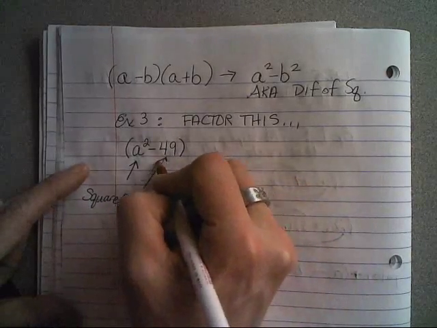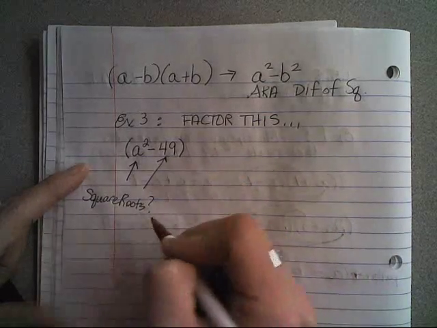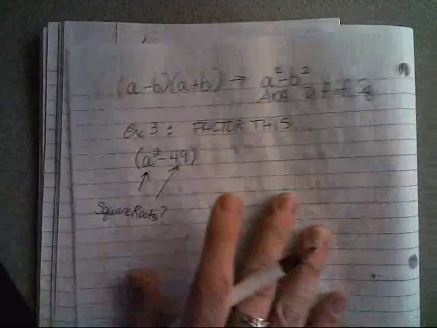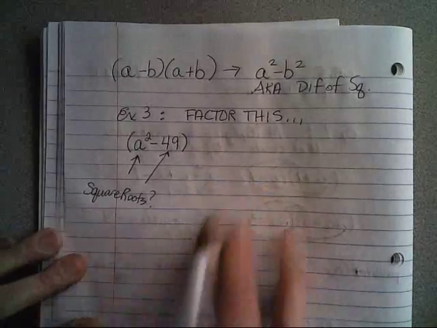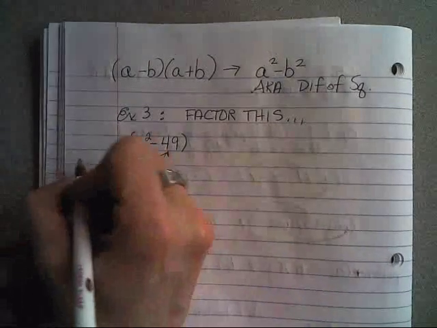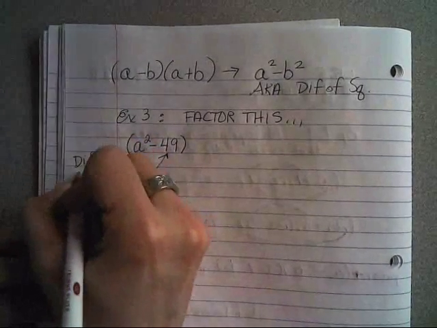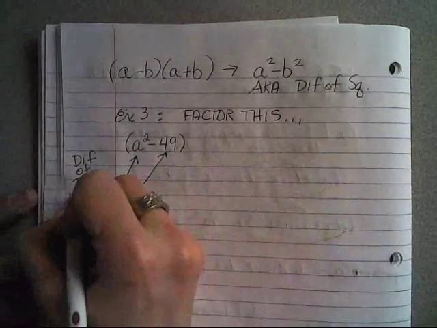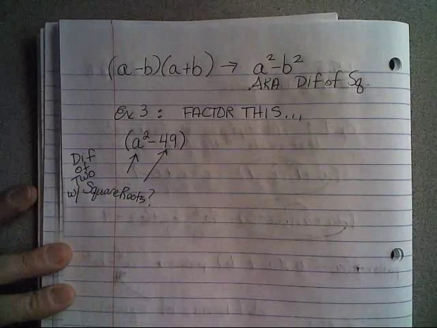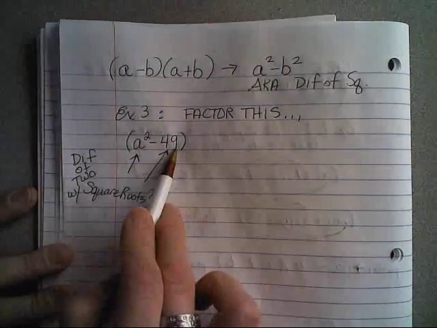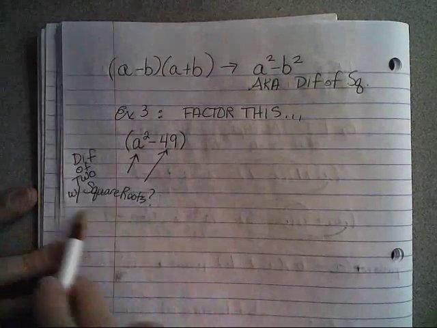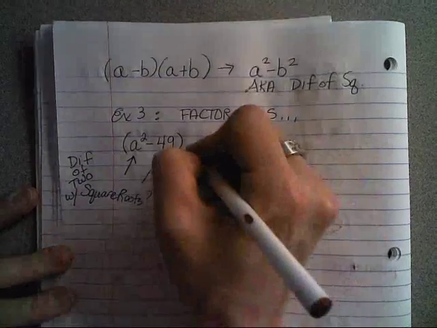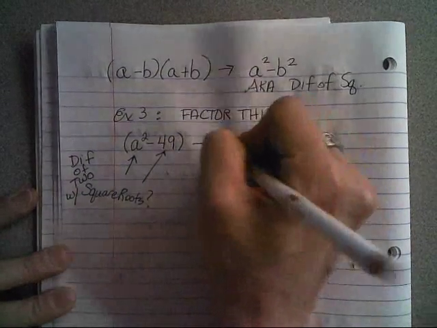Does the second piece also have a square root? Yes. If you can look at a binomial and say that it is a difference of two items with square roots, then it can easily be factored as follows.